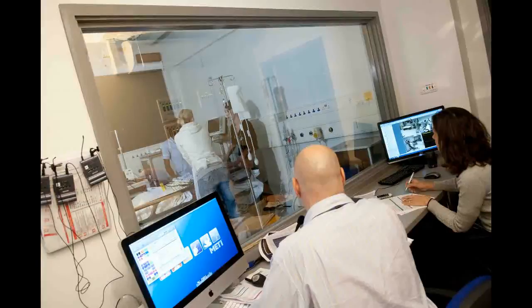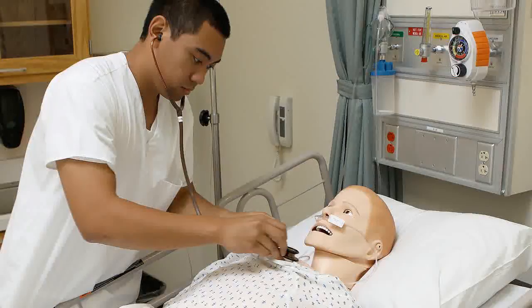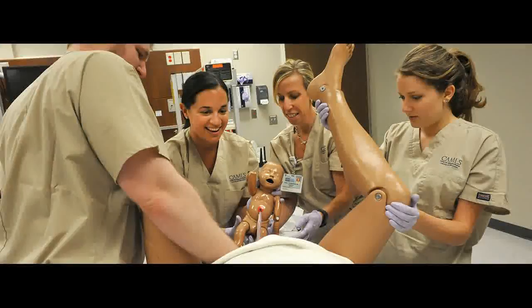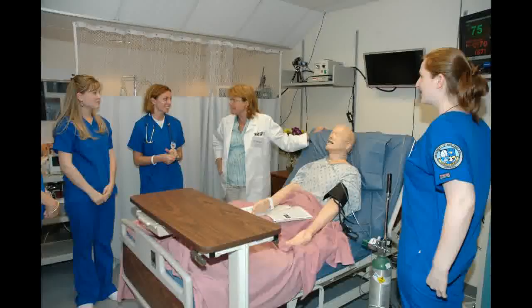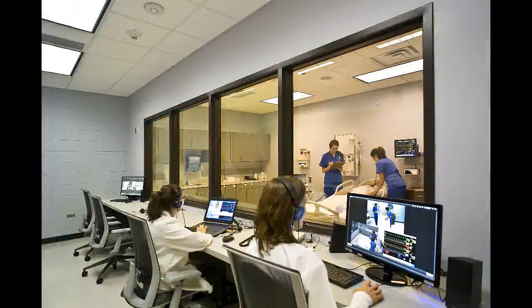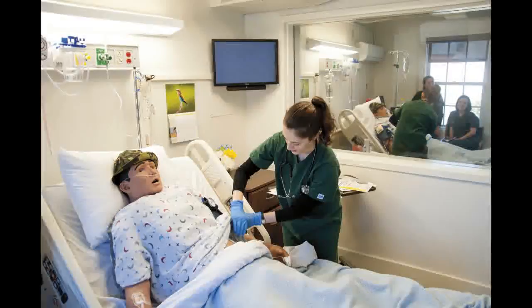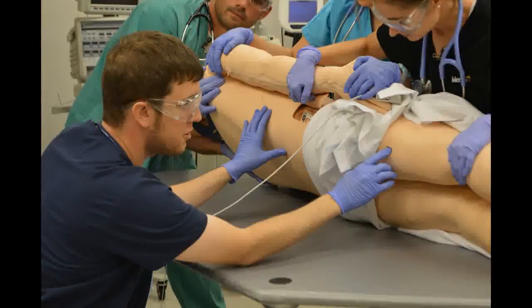So let's begin with what simulation is and how it can be used to teach nurses. Simulation to teach nurses is done with a computerized mannequin that is programmed to respond in realistic ways. The mannequins are programmed by an instructor to display various signs and symptoms. The mannequins can be set so that the nursing student can listen to heart sounds, lung sounds, bowel sounds.